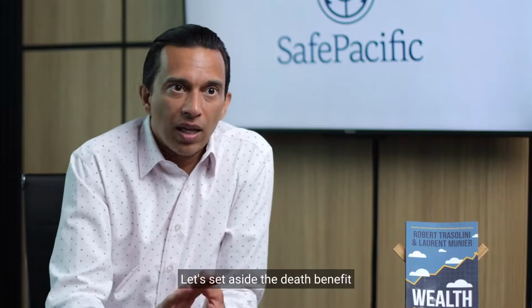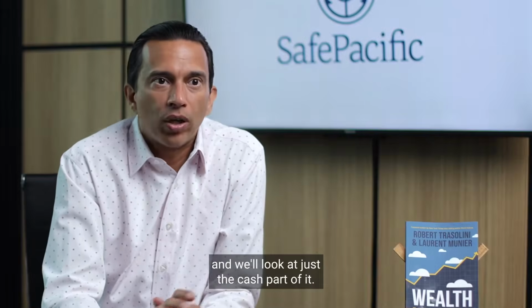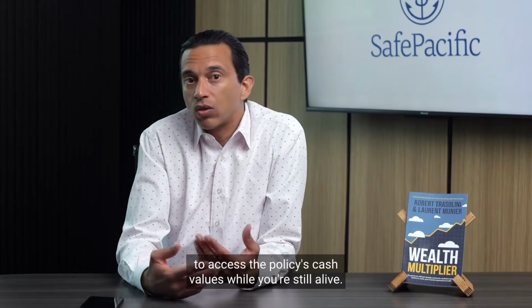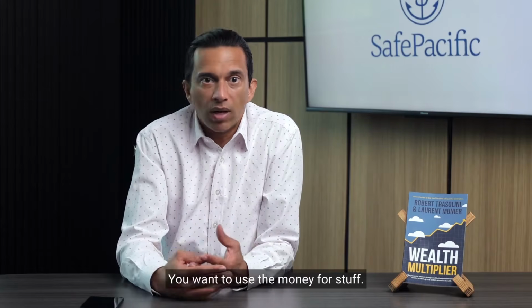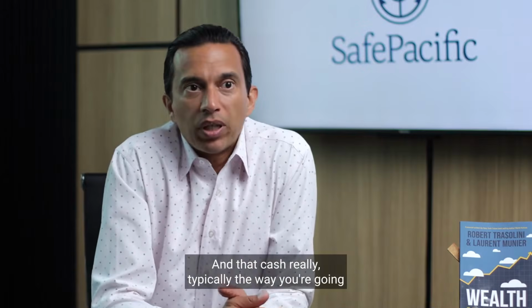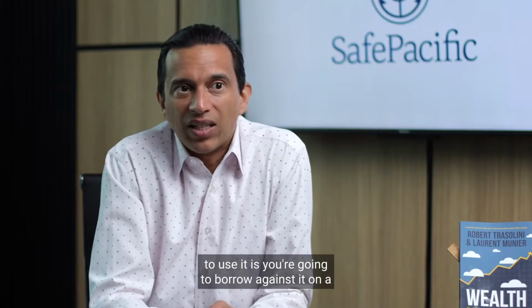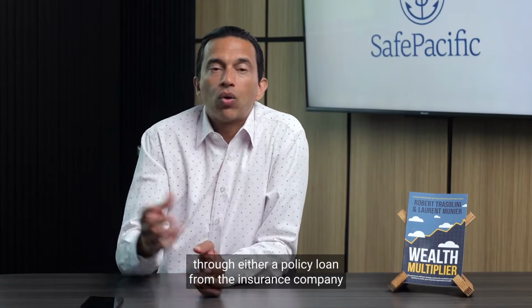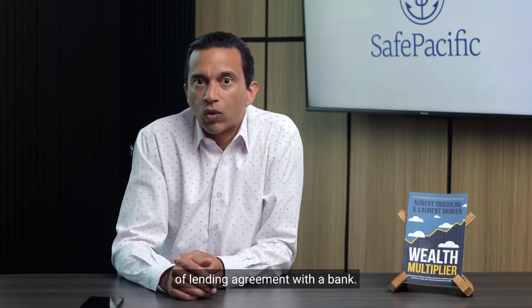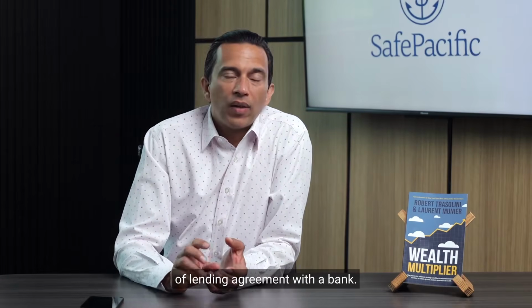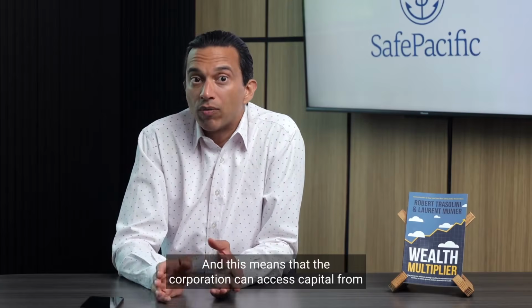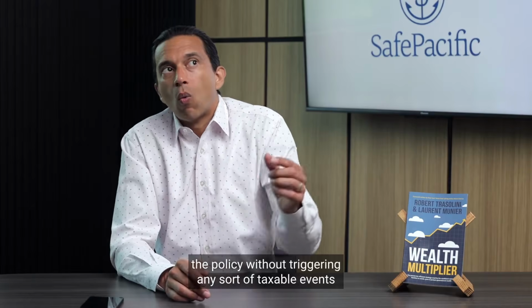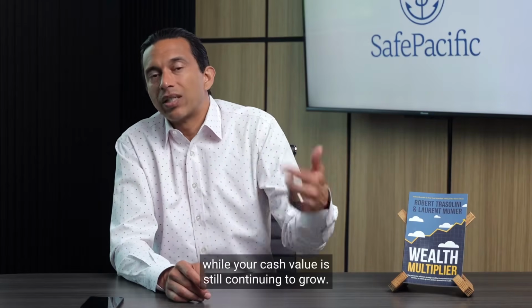Let's set aside the death benefit and look at just the cash part of it. This is where you want to access the policy's cash values while you're still alive. You want to use the money for stuff. Typically the way you're going to use it is to borrow against it on a tax-efficient basis, through either a policy loan from the insurance company or a collateral loan, some sort of lending agreement with a bank. This means the corporation can access capital from the policy without triggering any taxable events while your cash value continues to grow.